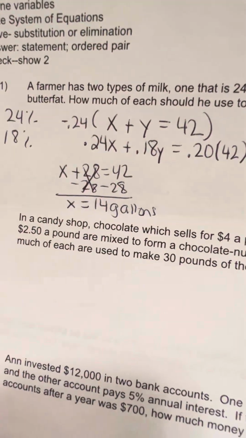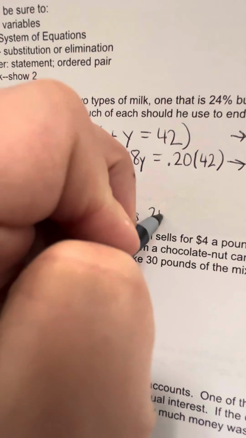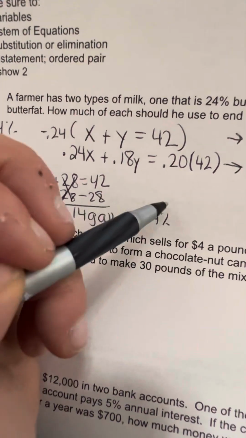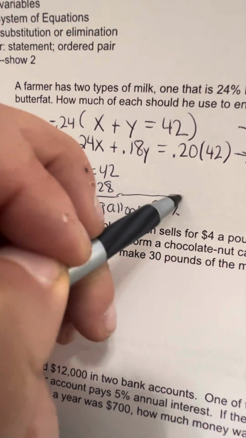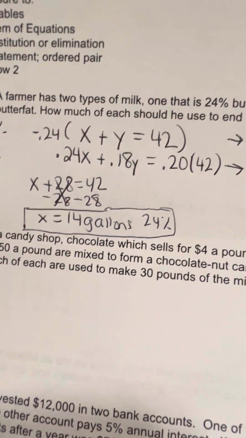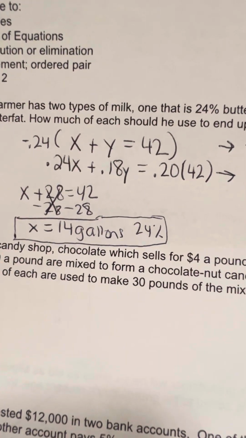And always make sure you double check. This is the 24% butterfat. And double check both equations to make sure that they are accurate, and that both of them equal out to what they're supposed to be equaling out.